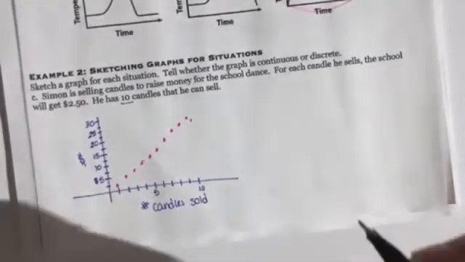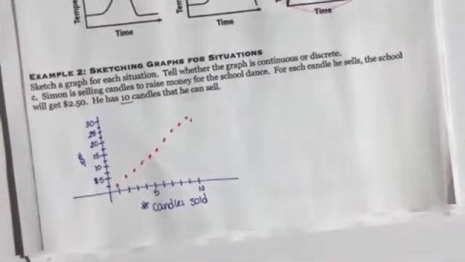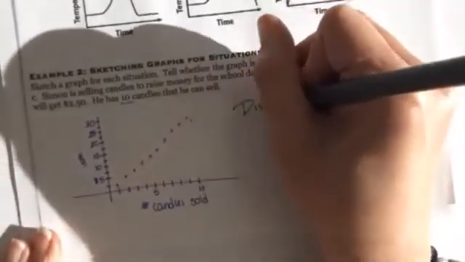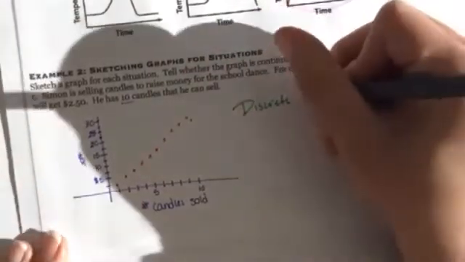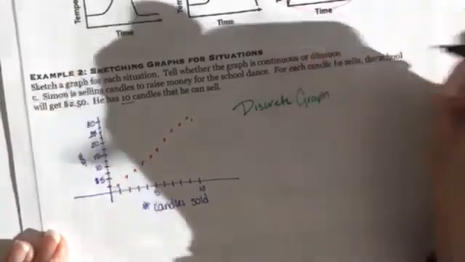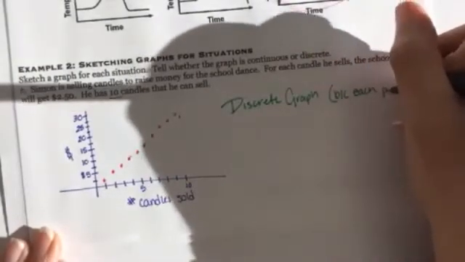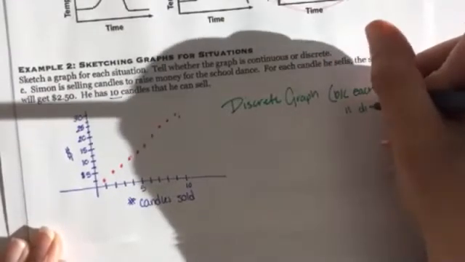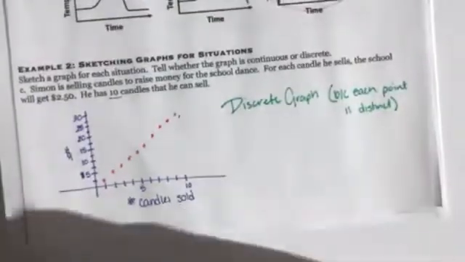So because I can't sell partials, there are not technically points in between all of these dots, so I cannot make this a full line. So this is a discrete graph. And maybe I'll just put in parentheses here, because each point is distinct. So that's the hardest part here.